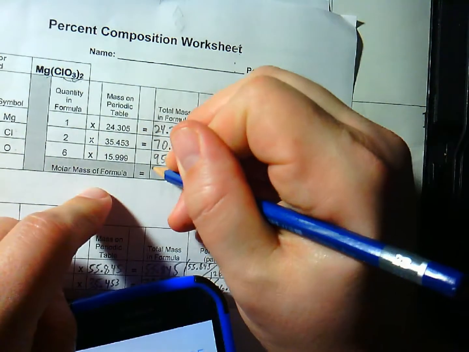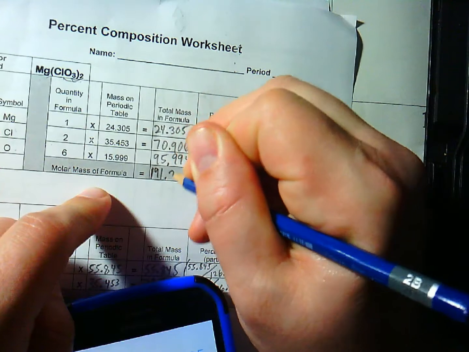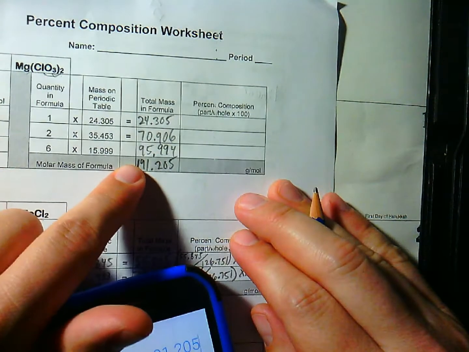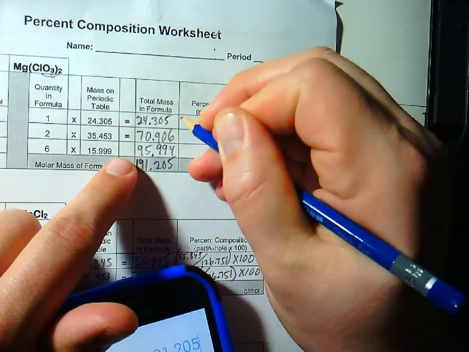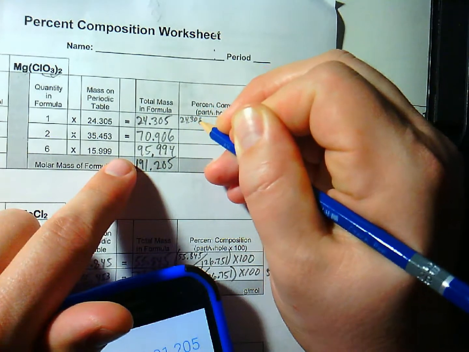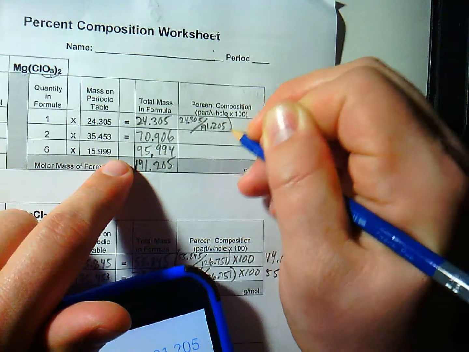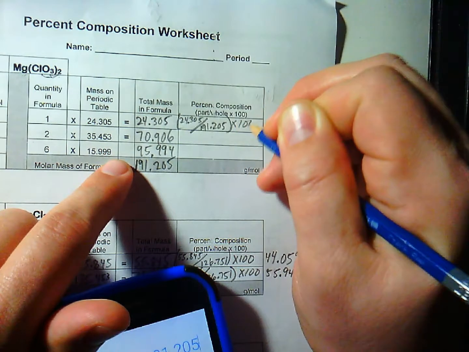Can I do it? Sure. Do I want to do it? Not really. Alright, so there's my number, 191.205. Now, just parts over the whole. 24.305 over 191.205, all times 100.